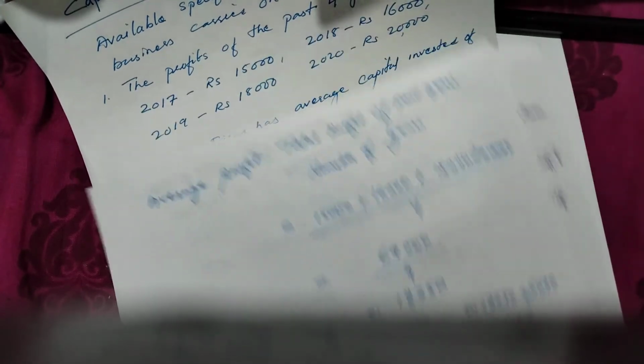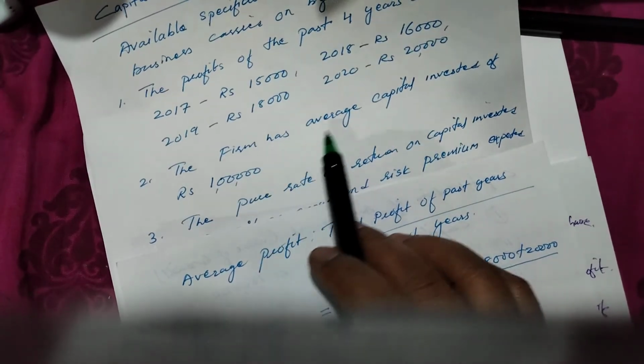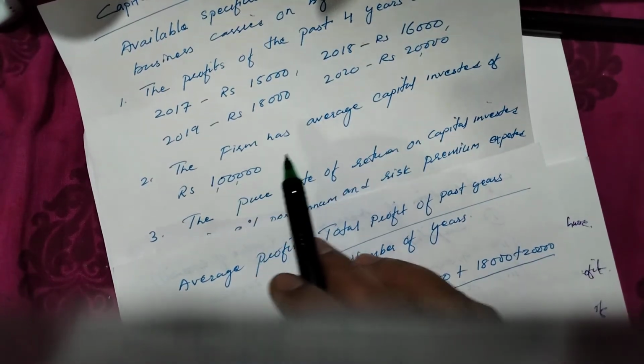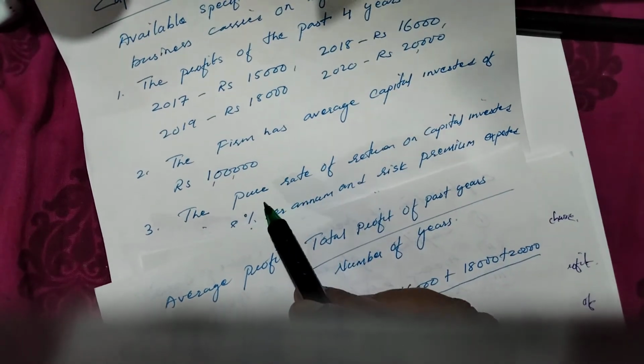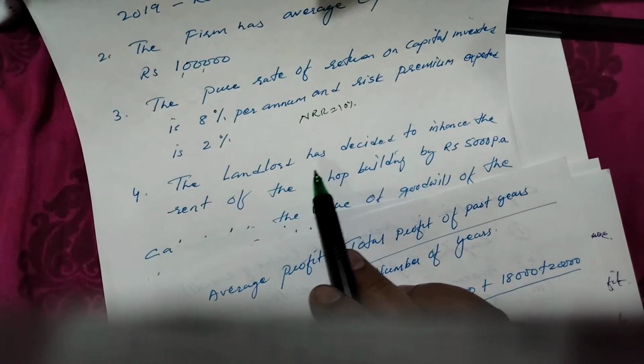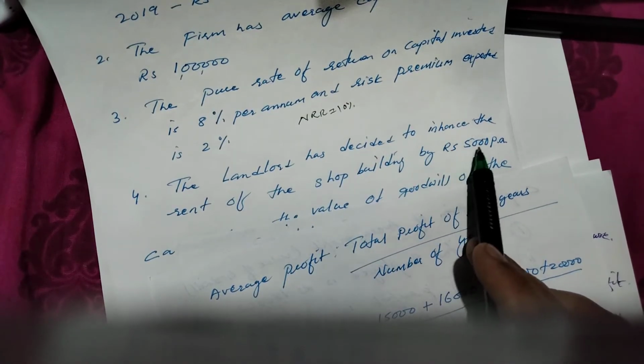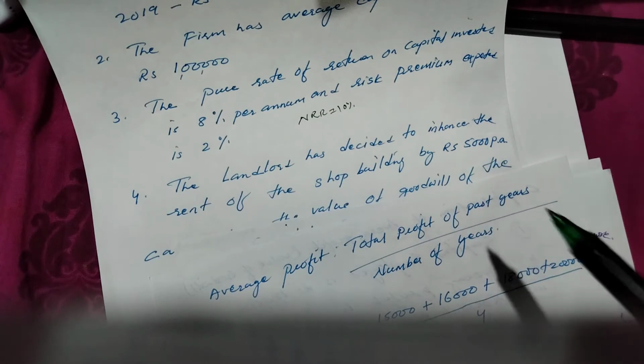Here the firm has average capital invested, which does not come in here. The pure rate we have already done. The landlord has decided to enhance the rent of the shop building by rupees 5,000 per annum.